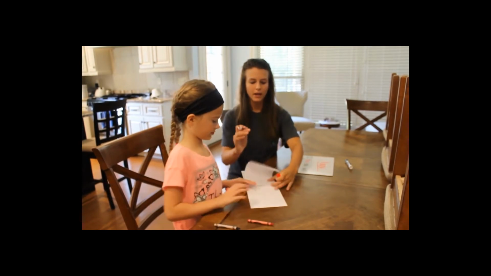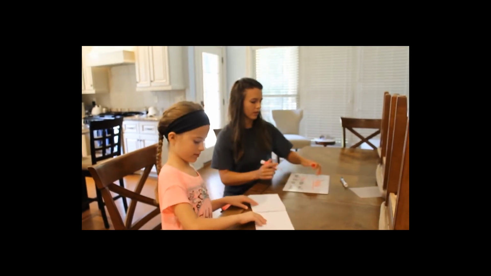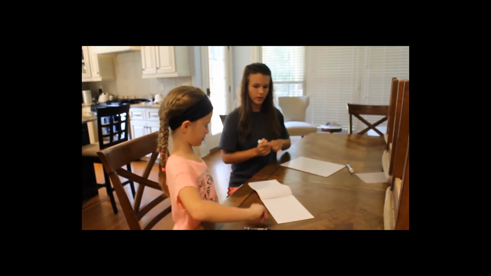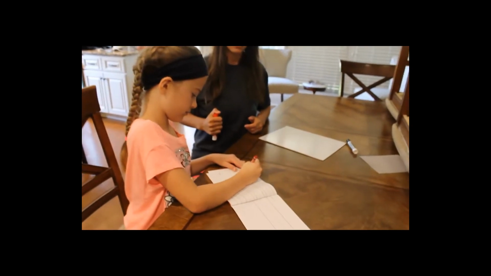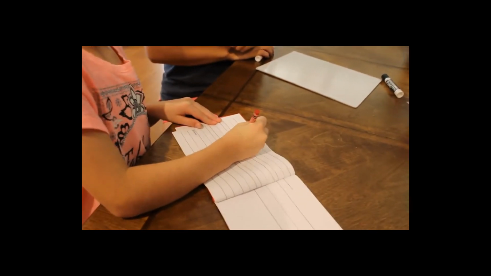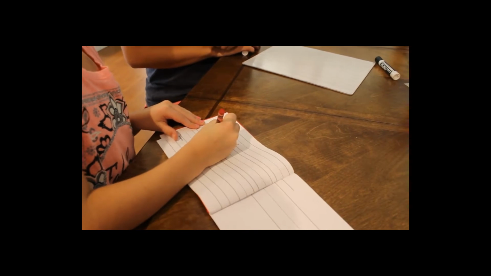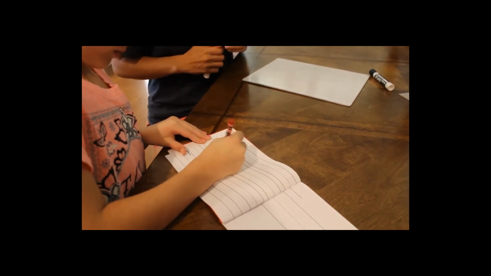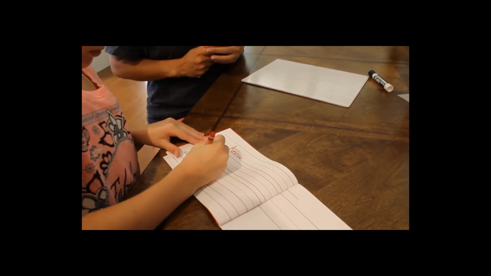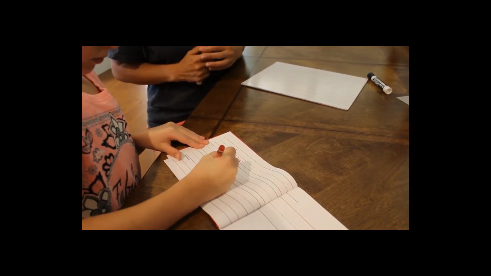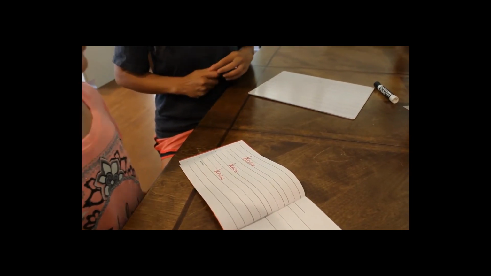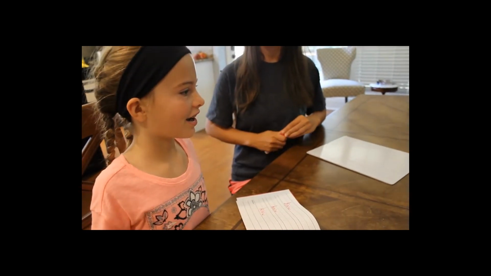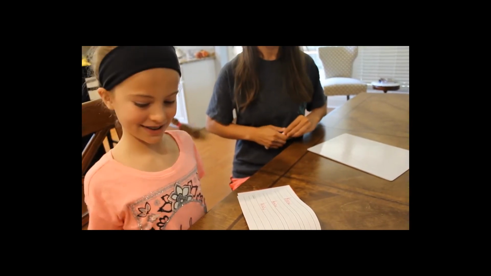Alright. Go to the back. Write the word no 1 time without looking at the top. Red crayon. Good. Alright, share a sentence with me with the word no. I know my ABCs. Good.